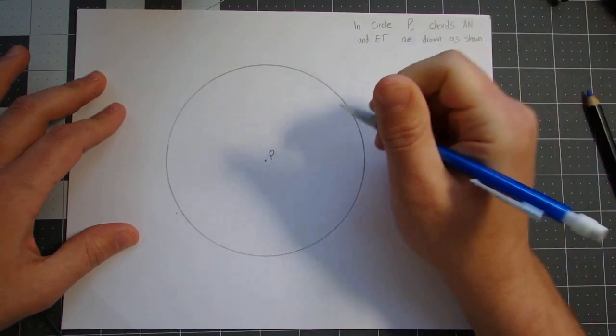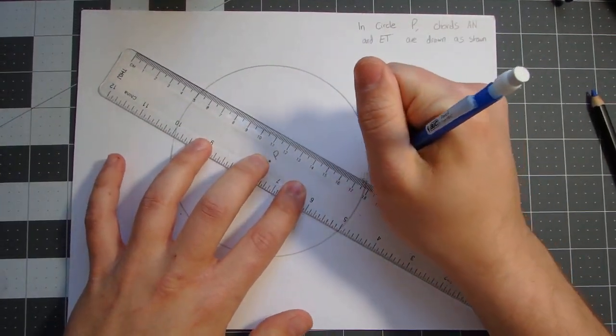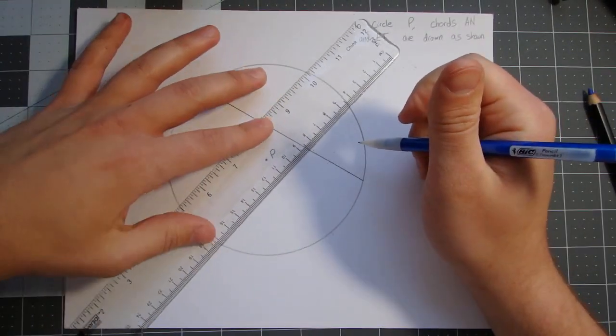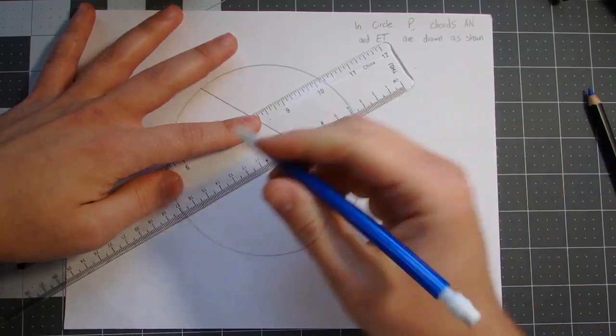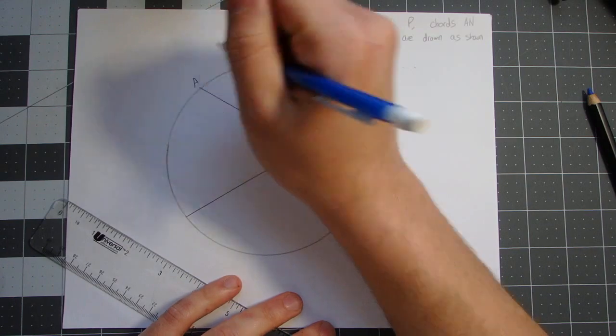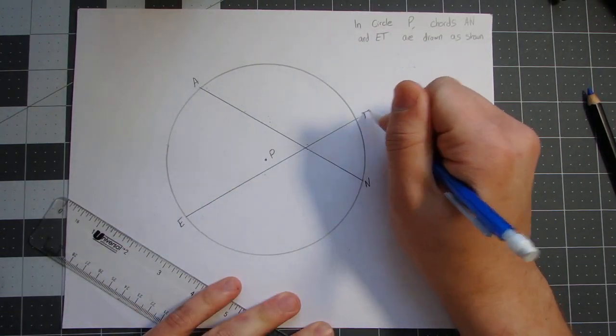Well, if I'm saying they're drawn as shown, I better show them, huh? A, N, E, T.